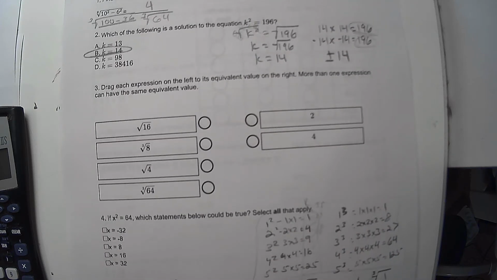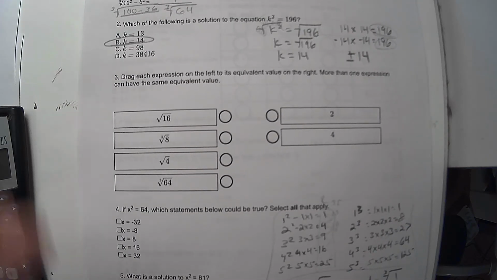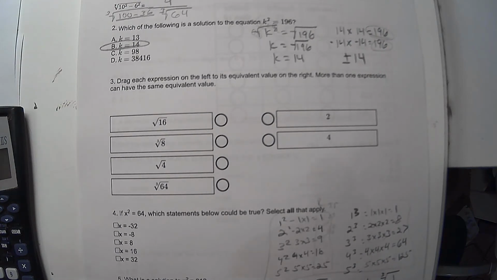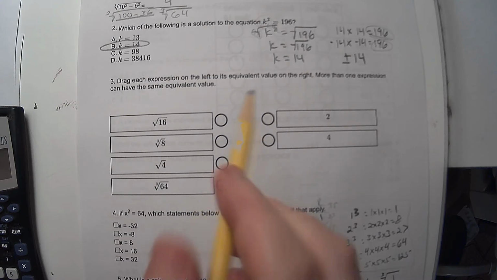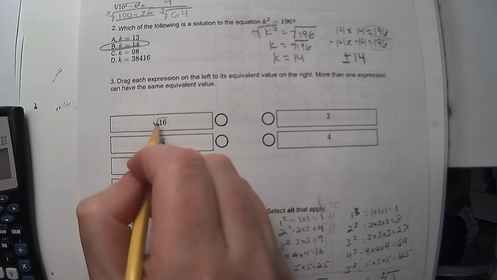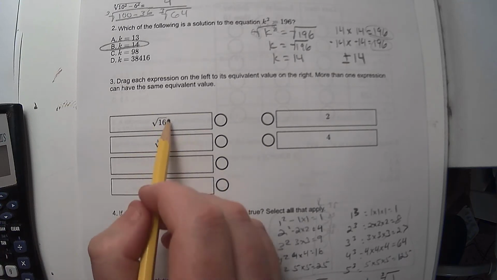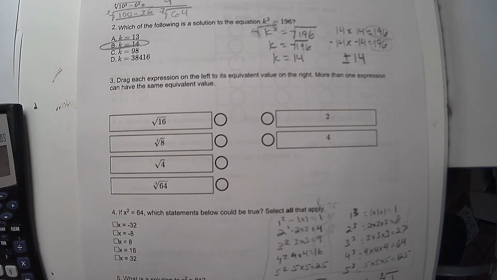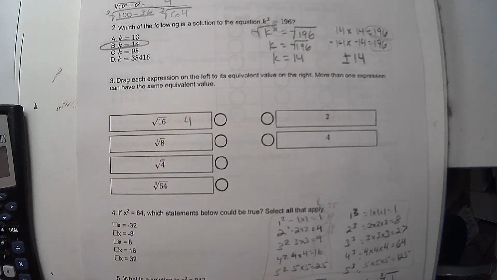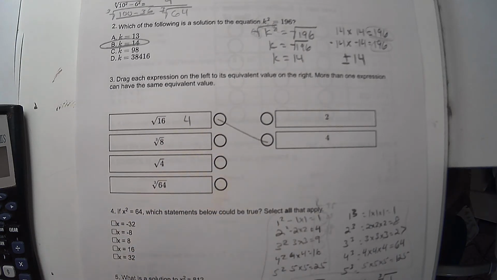Alright? So number 3. We got: drag each expression on the left to its equivalent value on the right. More than one expression can have the same equivalent value. So we're starting off with our top one. We've got the square root of 16. If you know it by hand or want to work it by hand, work it out. If not, remember you got your calculator. You can do second x squared 16, hit enter. Tells us our answer is going to be 4, so we drag it across.